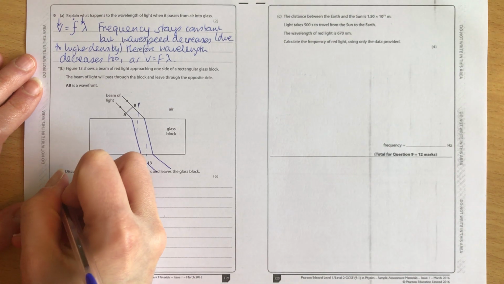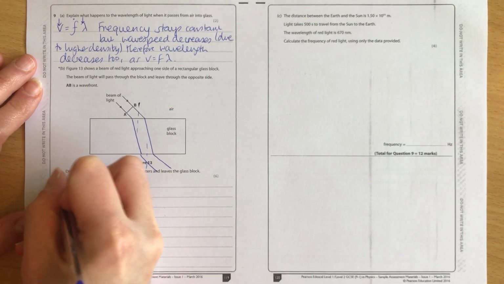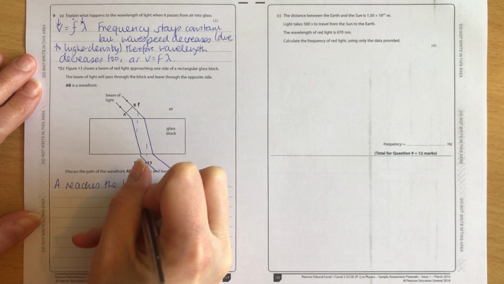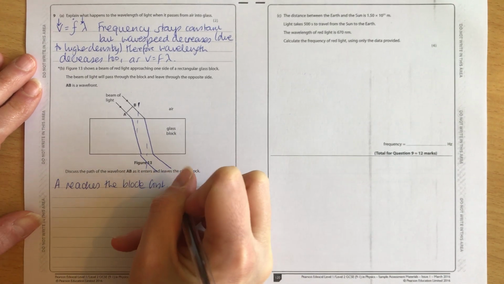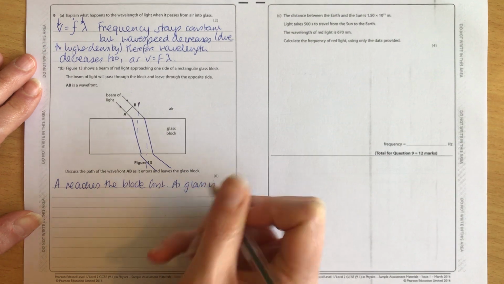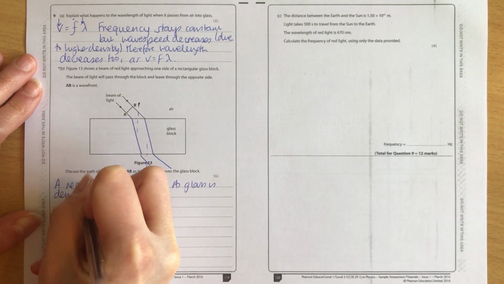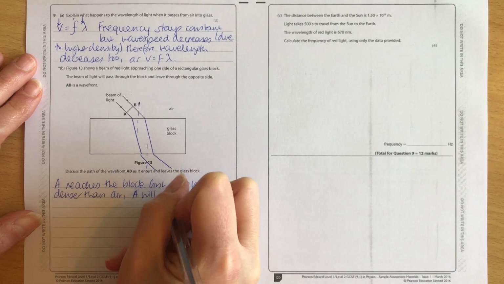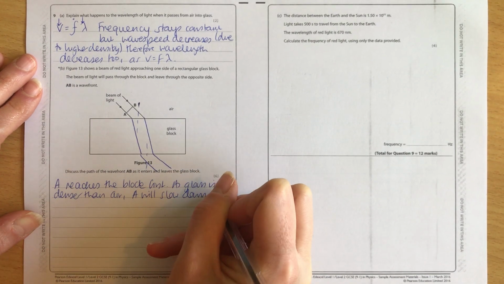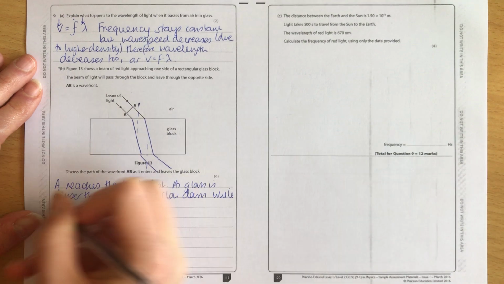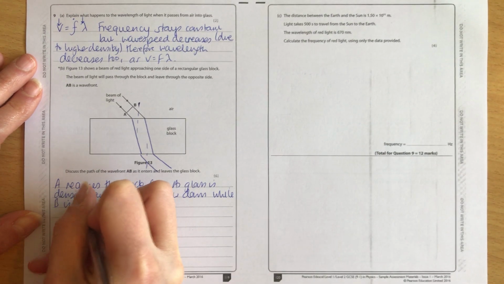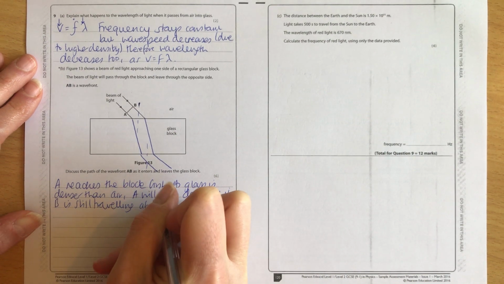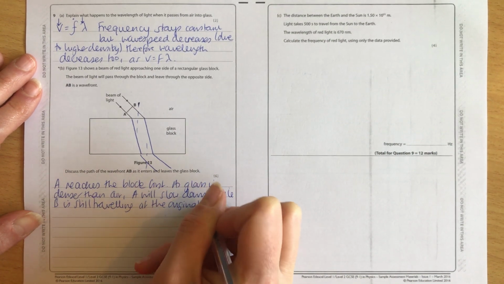It's because A reaches the block first. As glass is denser than air, A will slow down, while B is still travelling at the original speed.